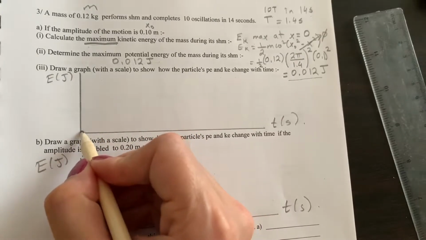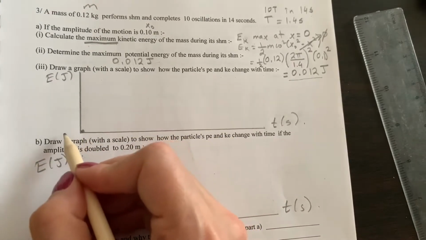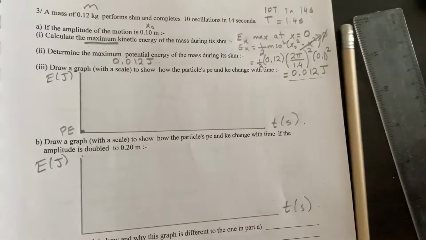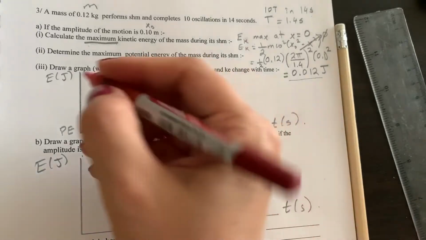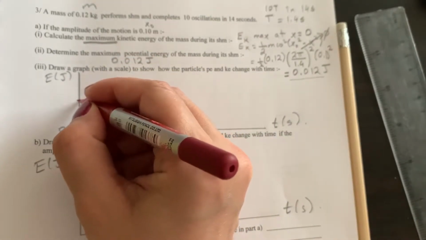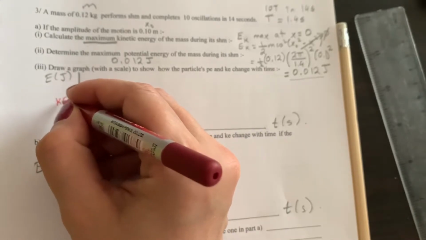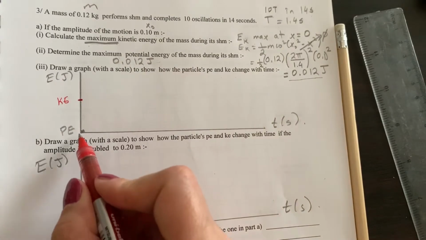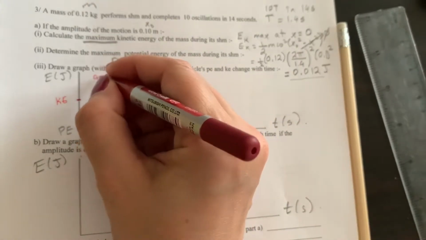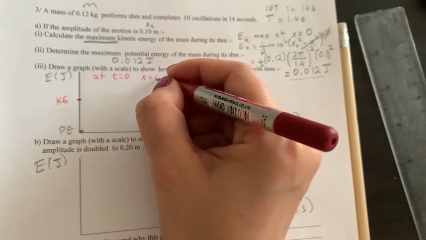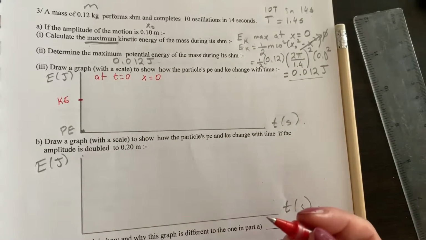So its potential energy, elastic potential energy, will be 0, and its kinetic energy will be at a maximum. This is when at t equals 0, x equals 0. That's the graph we're drawing.